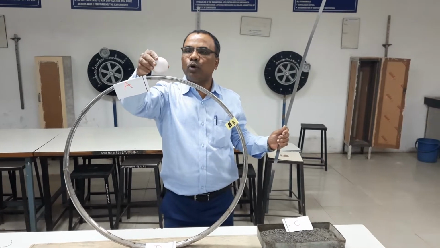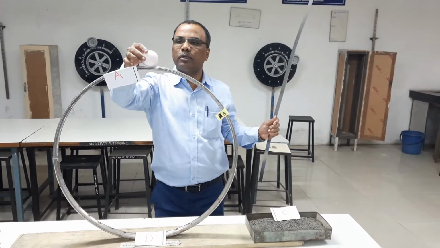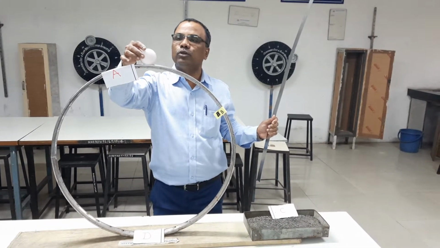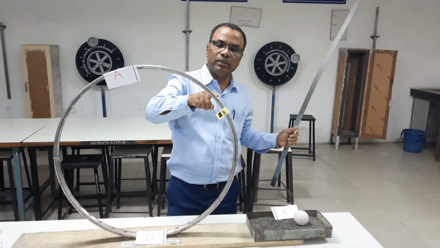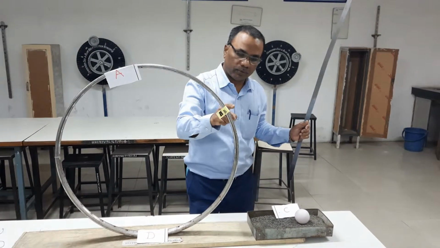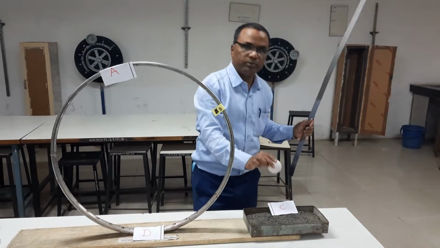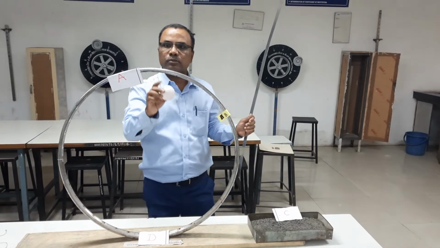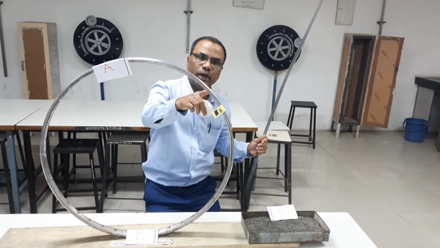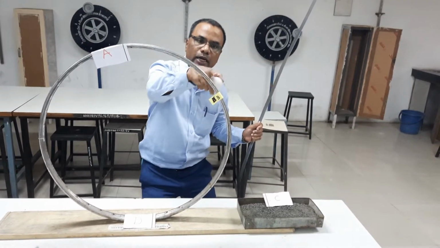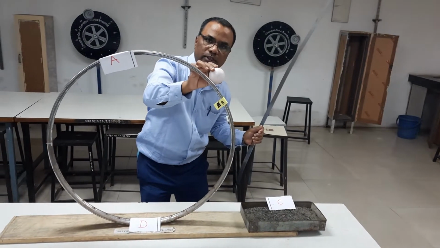From the point A, with theoretical velocity equal, the practical velocity equal to 0, we are going to release this ball, and somewhere here the ball will leave the cylindrical surface at point B. From B to C, it will follow the path of a projectile. So here our aim is experimentally to observe the point B at which this ball leaves the cylindrical surface.